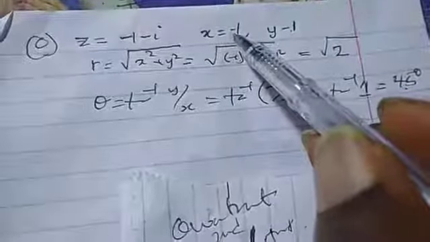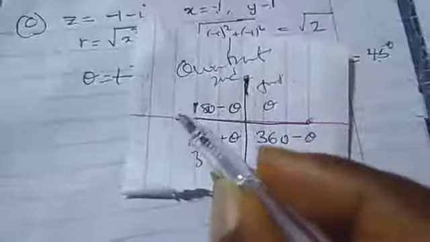We consider the given value of x and the given value of y. Don't forget about the numbers. The x value is negative and y value is also negative. So when both are negative, we know that this is positive y, positive x, negative x, and negative x. But here we are given negative x and negative y. So this is negative x, this is negative y.